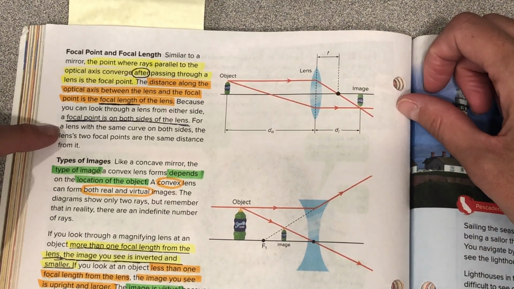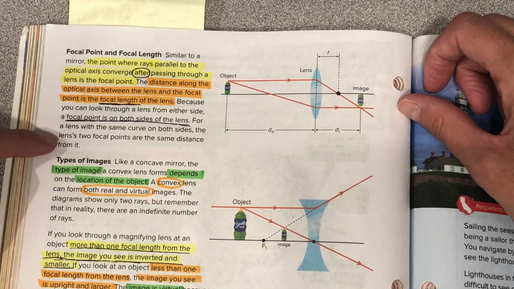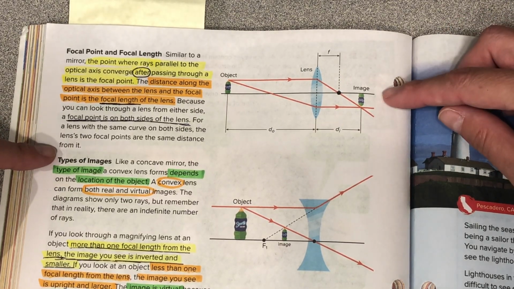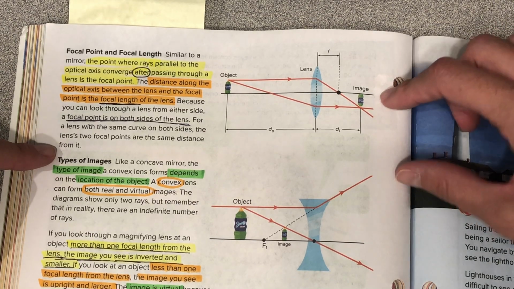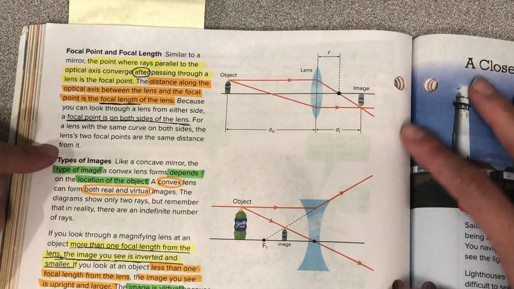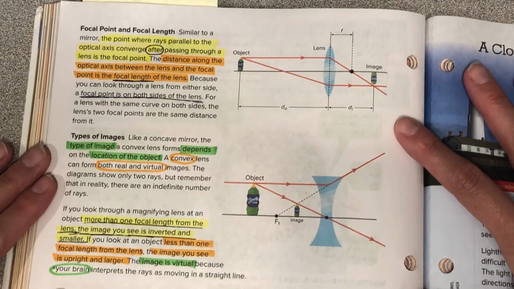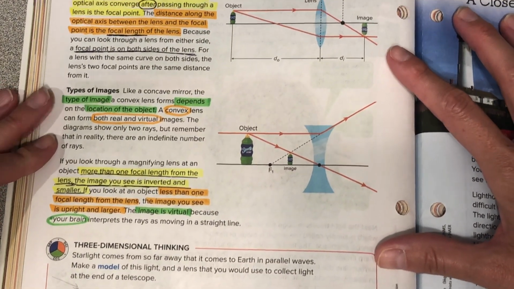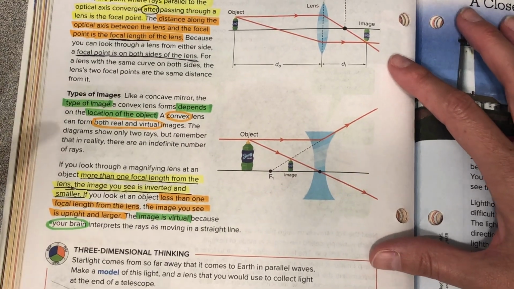For the lens with the same curve on both sides, the lens's two focal points are the same distance from it. And you did see that in the virtual lab, where it was on both sides. Types of images: I did give you some information about this so that you could do your virtual lab, because different types of images are a little confusing.